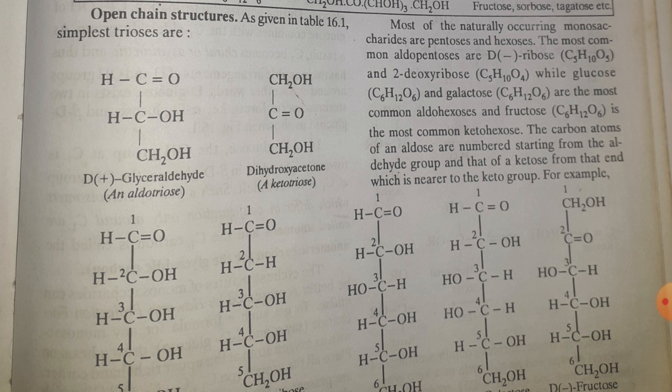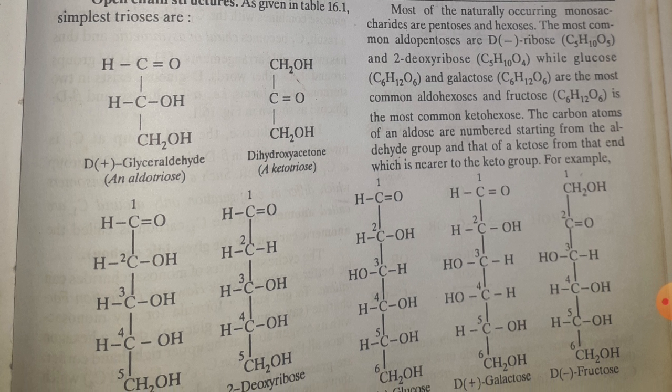While glucose and galactose are the most common aldohexoses. So commonly occurring aldopentoses are ribose and deoxyribose, aldohexoses are glucose and galactose, while fructose is the most common ketohexose. Ketopentose we are not dealing with. Most commonly it is only fructose, and that is a ketohexose.